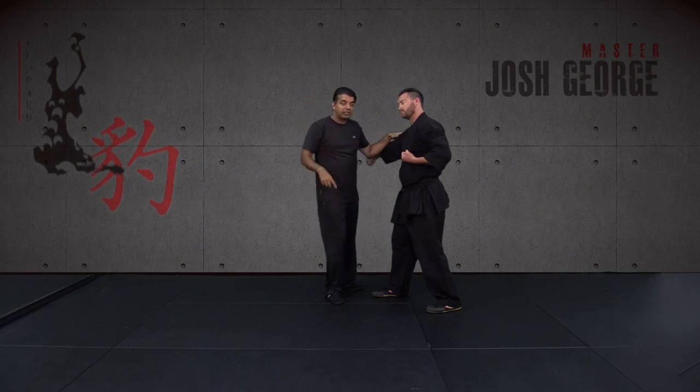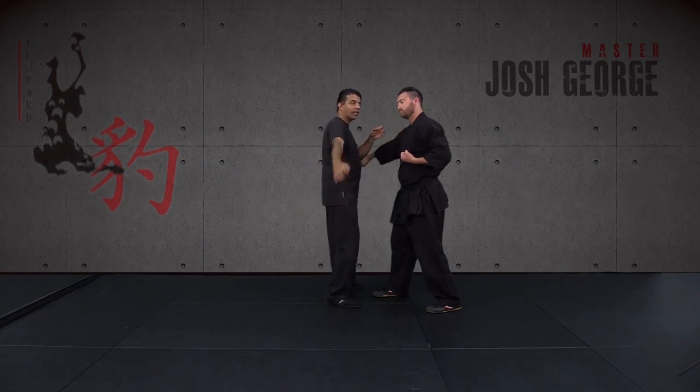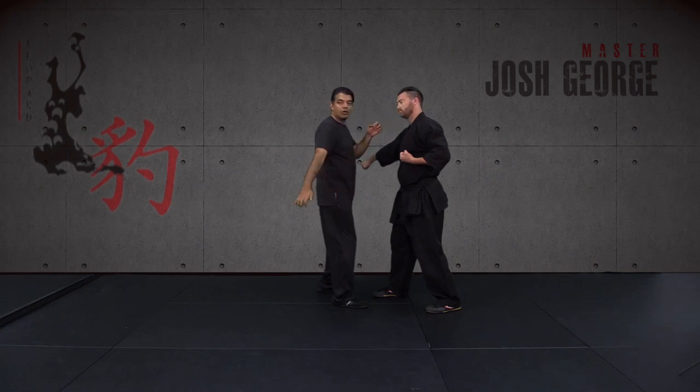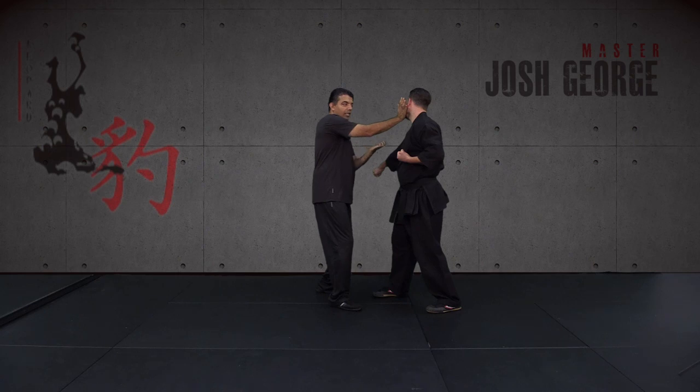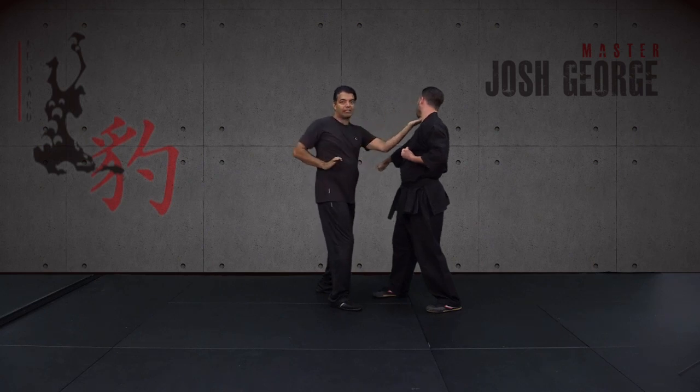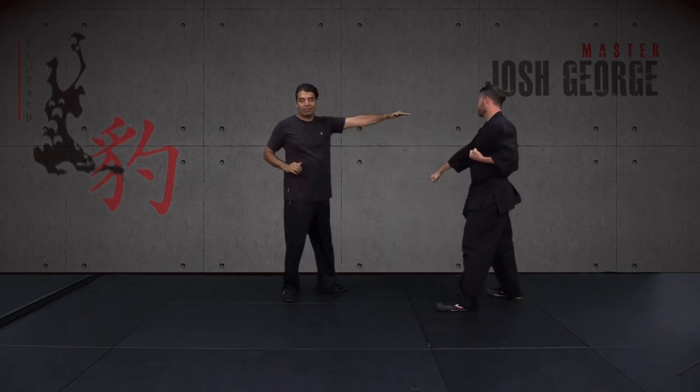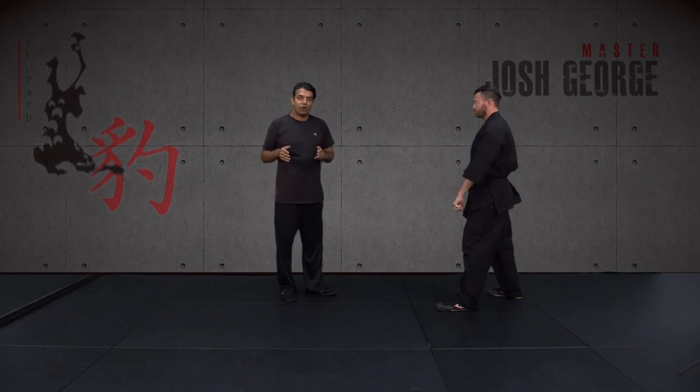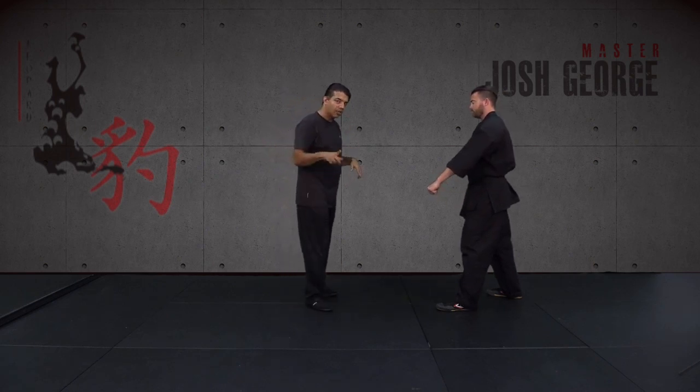Now the flip side is, if I come a little shallower, so if I come over here to the jaw, notice what that does. That turns his head this way. Now when I leopard paw right up the middle, that hits him in the throat. Notice that that sends him away. So again, we have the issue of, do we want to keep him in place, or do we want to move him back?